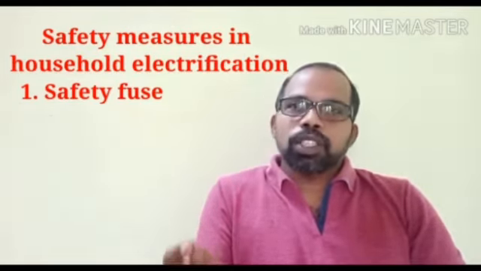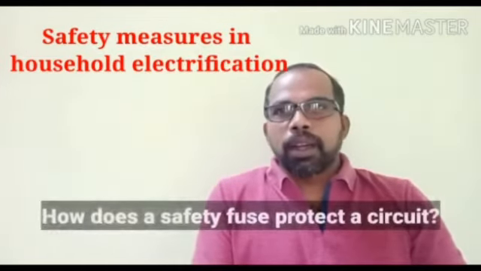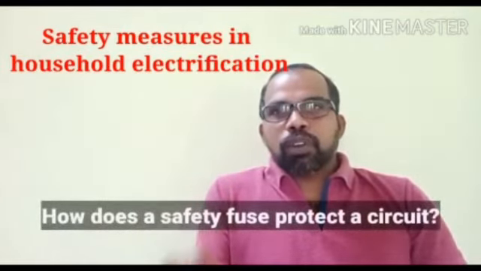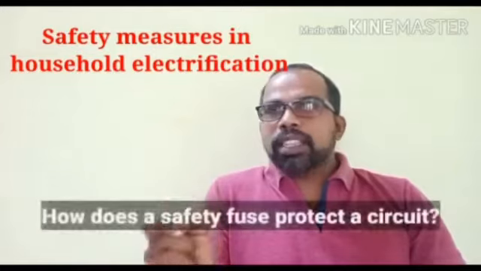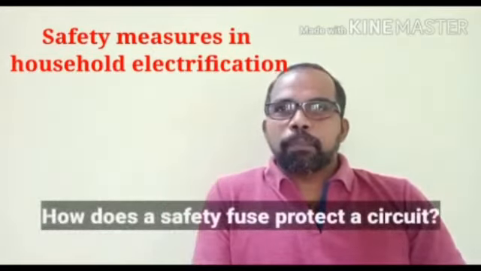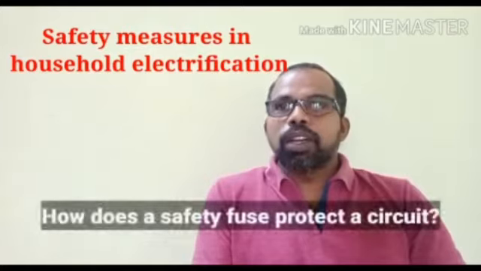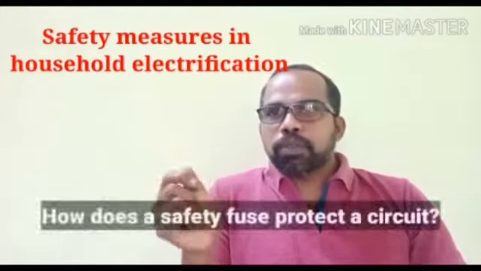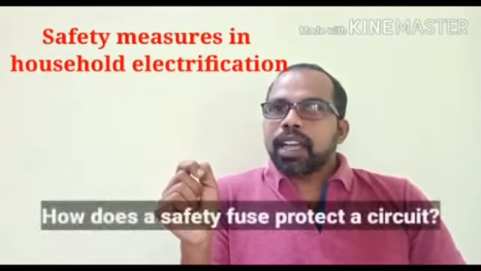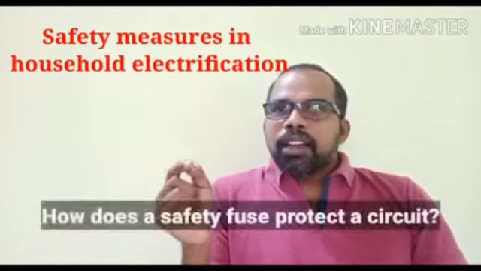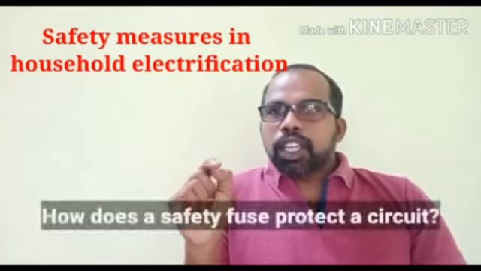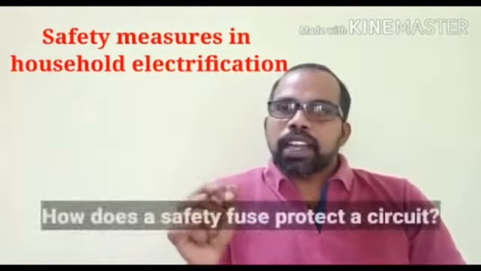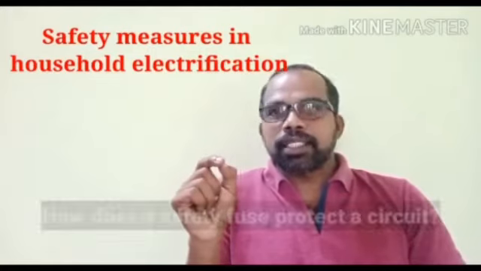So let us discuss how a safety fuse protects a circuit. The current in the circuit may increase due to reasons such as a short circuit, overloading, excess flow of current, or other problems such as insulation failure. The high temperature produced in the circuit makes the fuse wire melt and the flow of current stops. So the circuit and the appliances are protected, and we can bring the circuit back to its original state by using a fuse wire of suitable amperage after rectifying the issue of excess current.